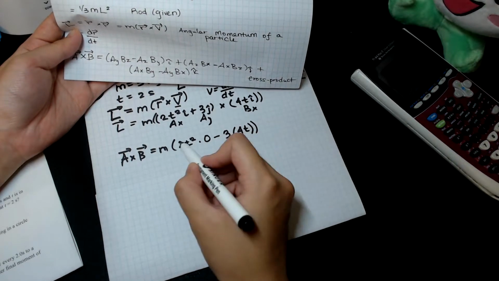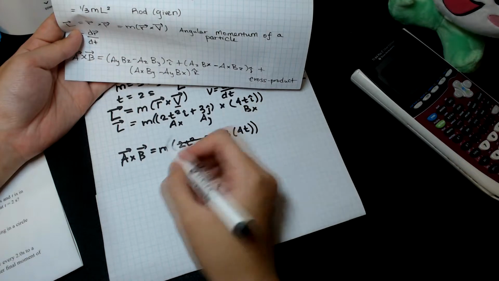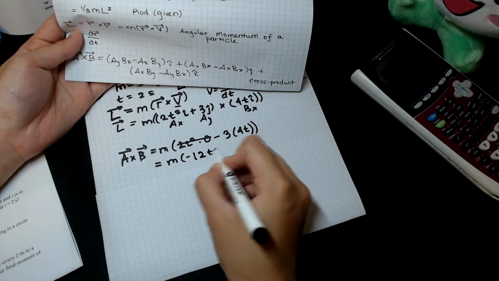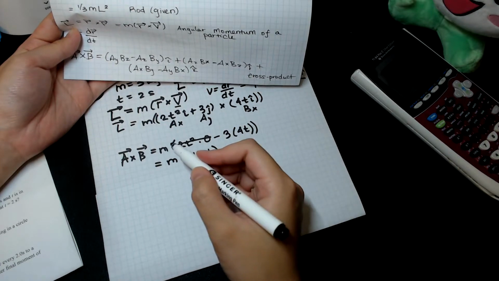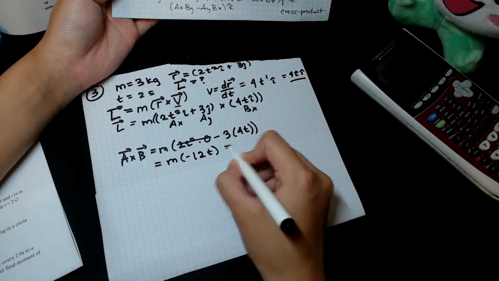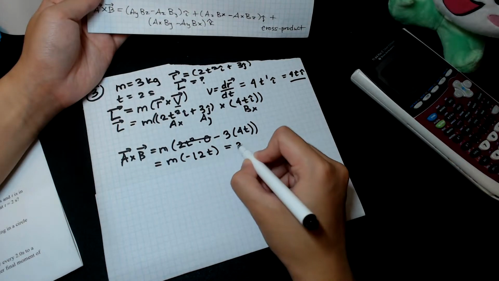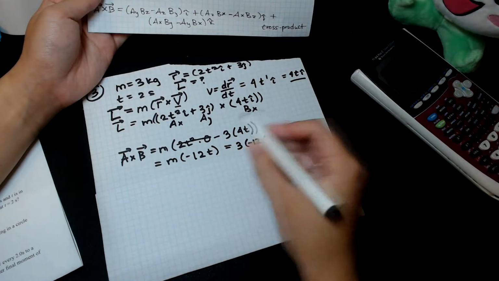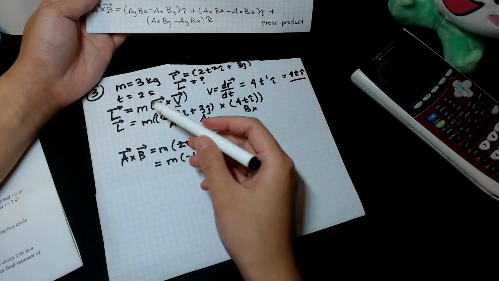Okay, so this makes 0, so cross that out. So now we have m times negative 12t. And m is 3. So this is going to be equal to 3 times negative 12 times t, which in our case they gave us was 2 seconds.